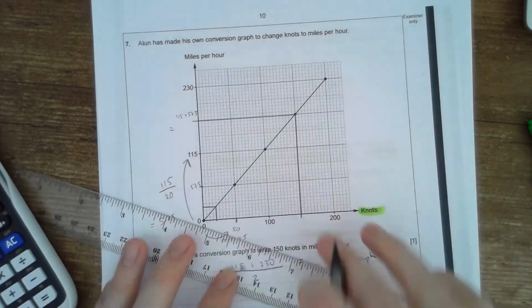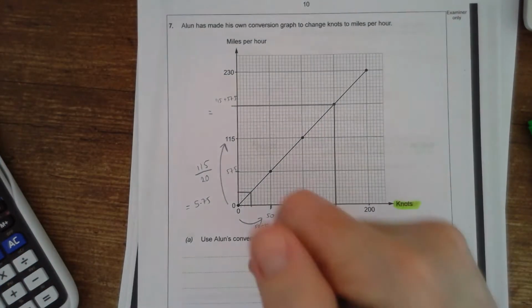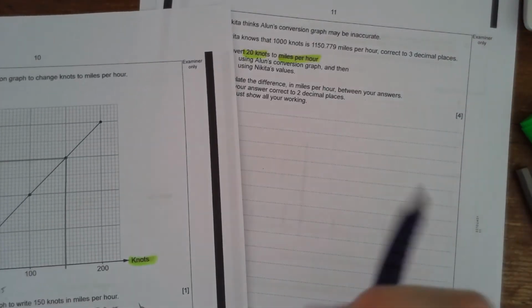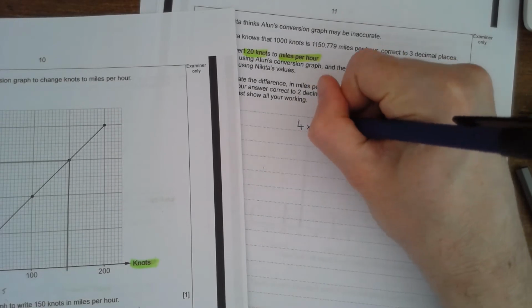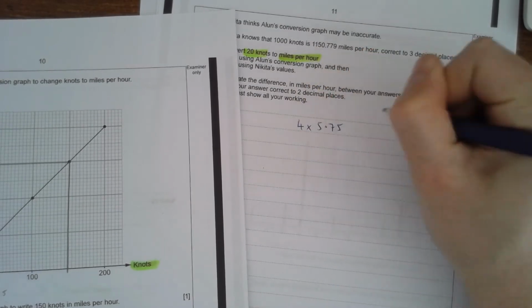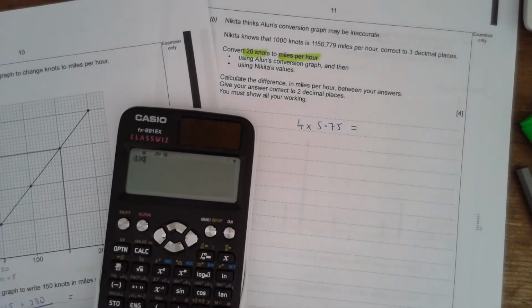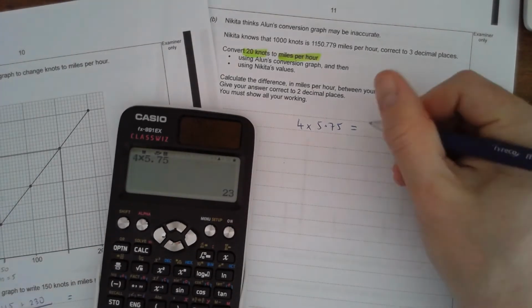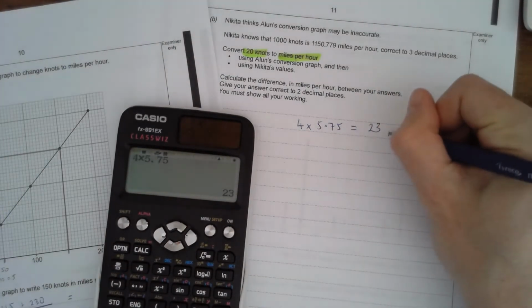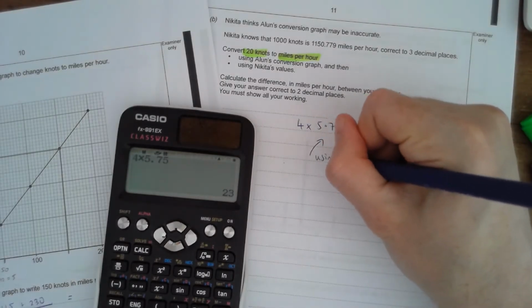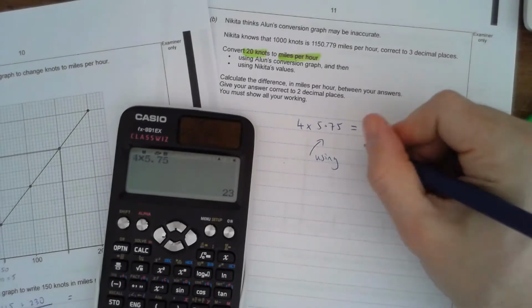So I needed to know what each little square was. So that is going to be 4 lots, I'm going to write that down here now, okay? 4 lots of 5.75. That's what 1 square is. That's what I worked out before. So 4 times 5.75 comes to 23 miles per hour. I'll just say here using conversion graph.